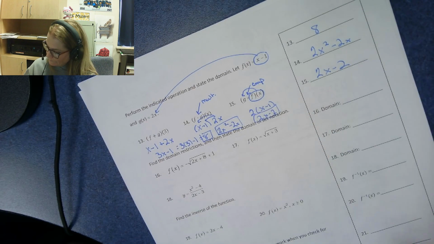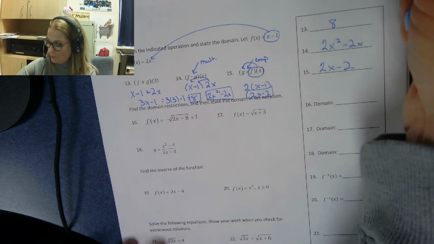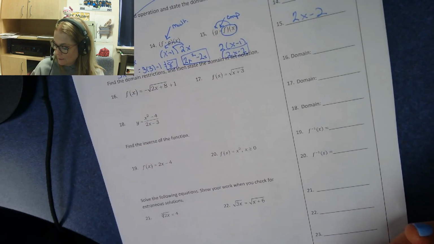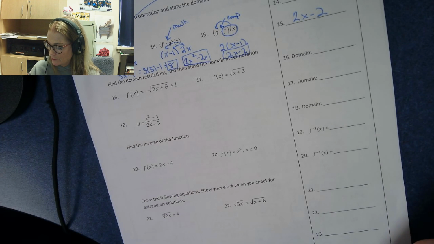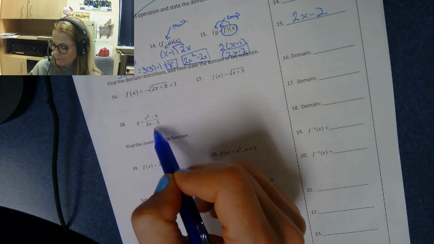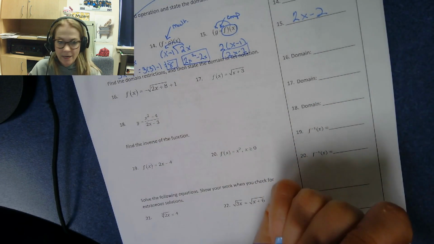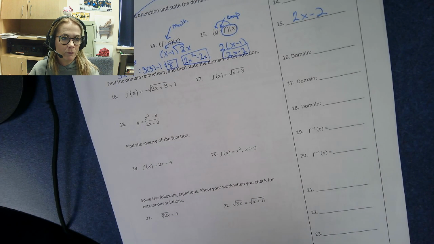2x minus 2. Okay, next piece, domain work. Domain just means what is x allowed to be, or what can't x be. The two things you have to worry about are a root or a fraction. Anything else, you just say all real numbers. There's no, quote unquote, bad guy.